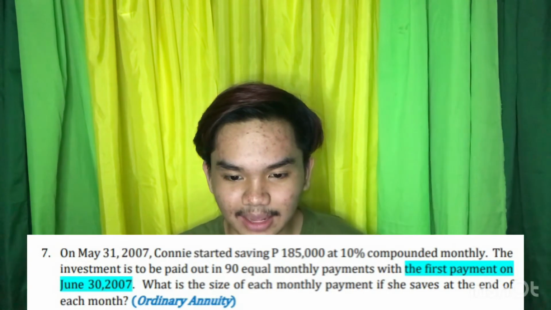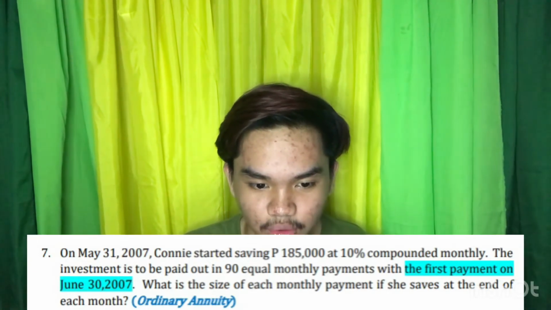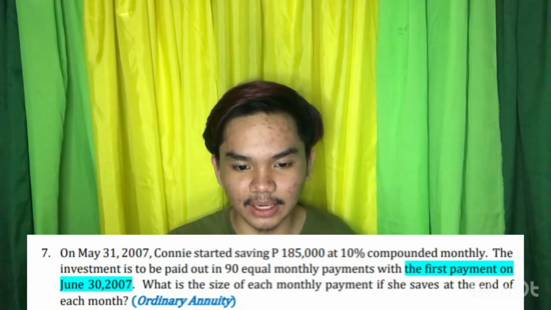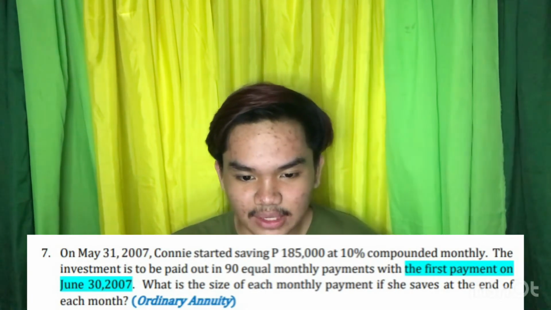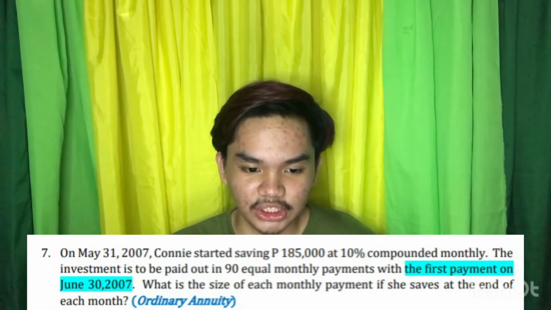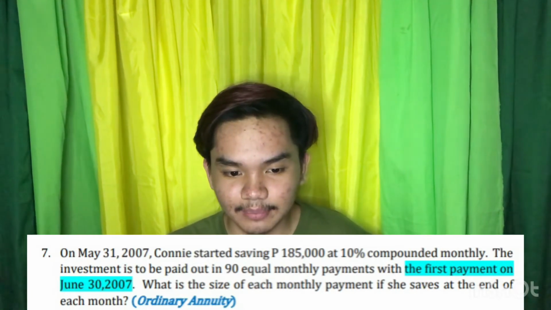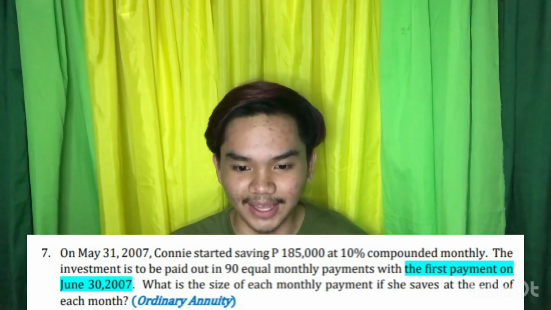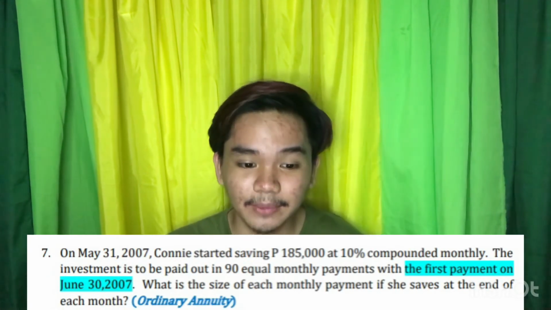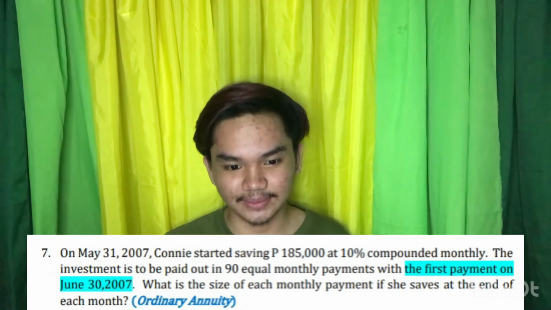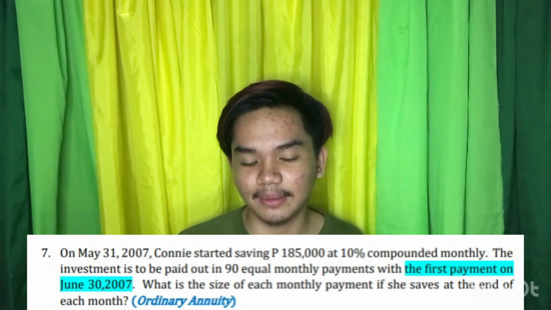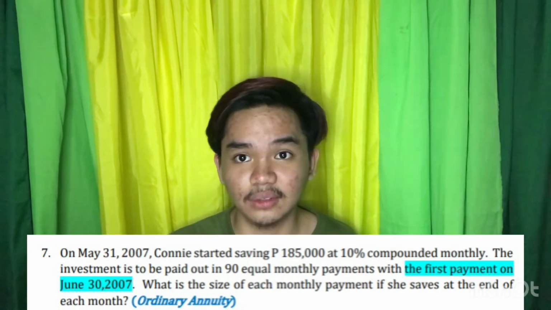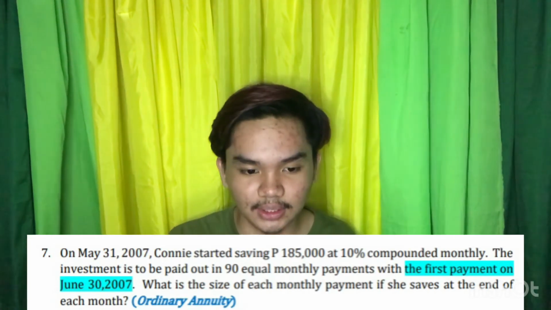Kasi mayroon sinabing the first payment is on June 30, pero ang May 30 siya nagsimulang maghulog. So, every end pa rin siya. Ayan. And katapusan pa rin yung June 30. Yan. Pag malilito, pag may nabasang the first payment, pero, tingnan nyo mismo yung date. Kung ano siya, kung June 1 o June 30.